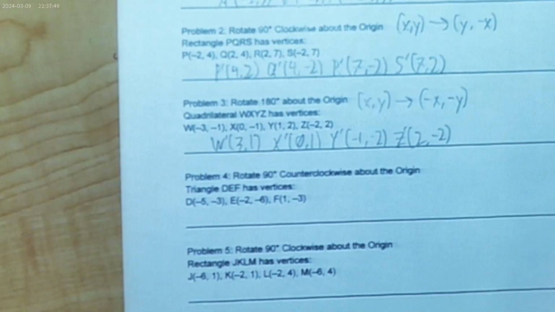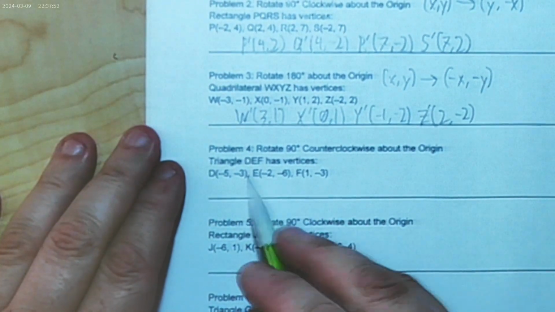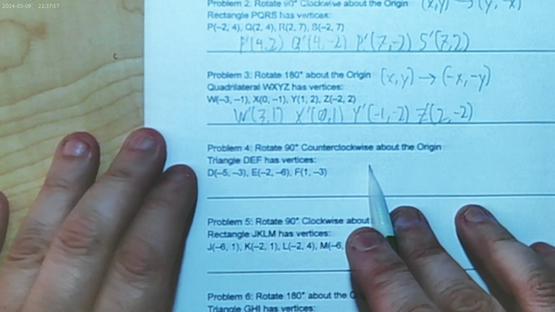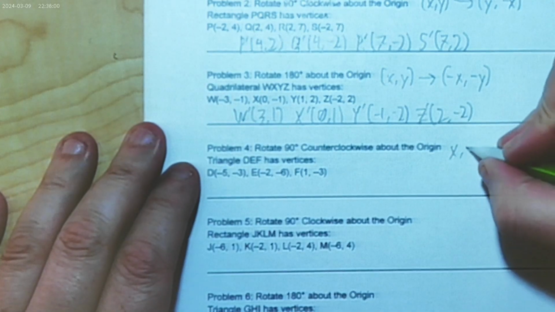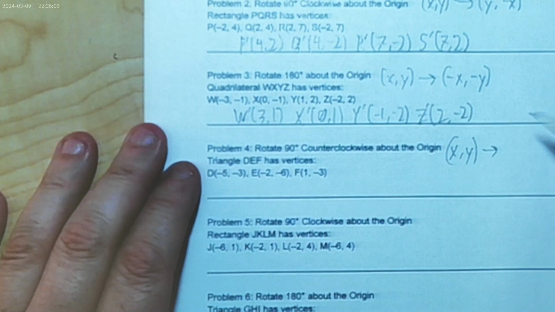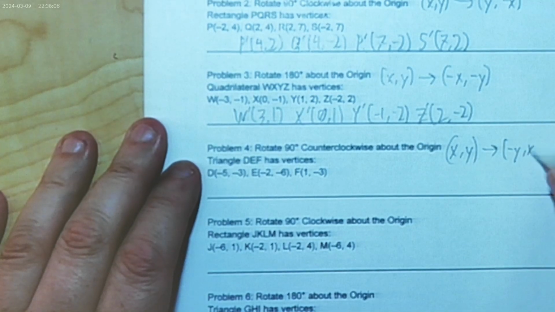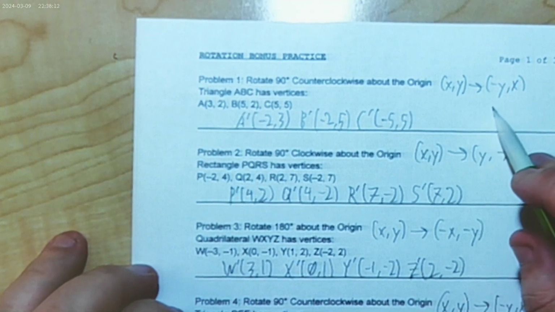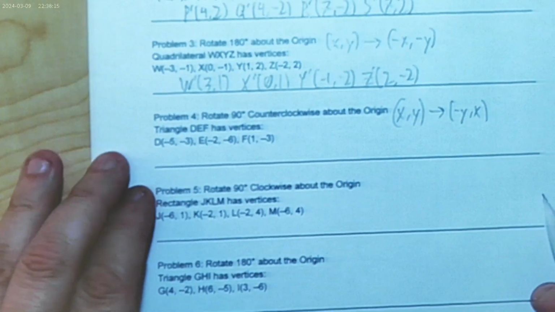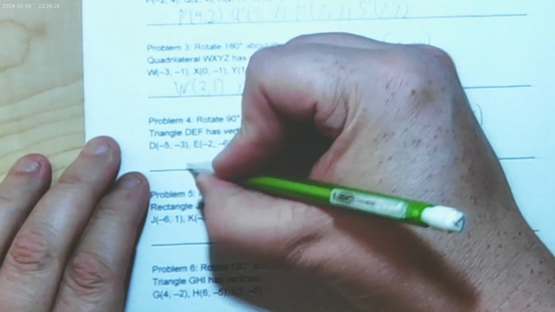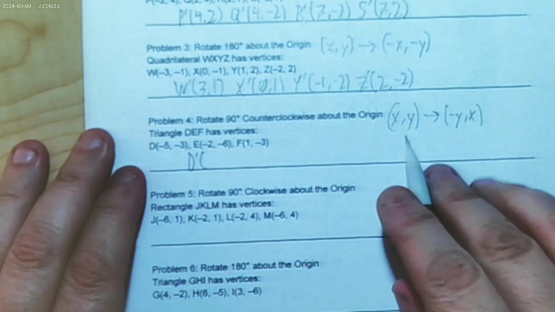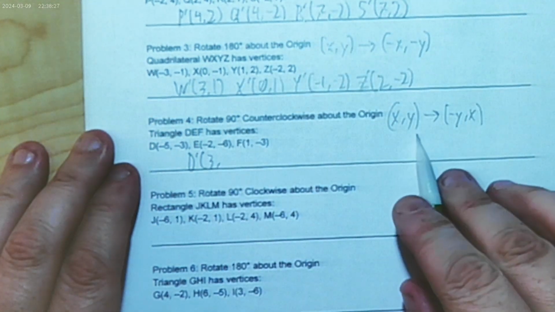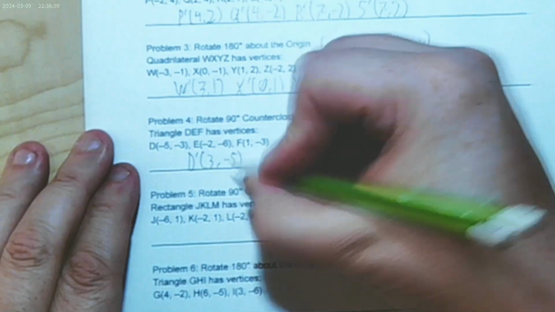Let's see, we'll do one more here because it's a triangle and it's only got 3 points. So we have DEF with the vertices given there, and we want to rotate it 90 degrees counterclockwise. So that means that x and y, whatever they are, become negative y and x. Sort of like what we did way up here. It's the same rule, so you know I'm being honest with you. Let's get started. I've got D prime. Whatever x was, it becomes negative y, so 3. Whatever y was, it becomes x, negative 5.